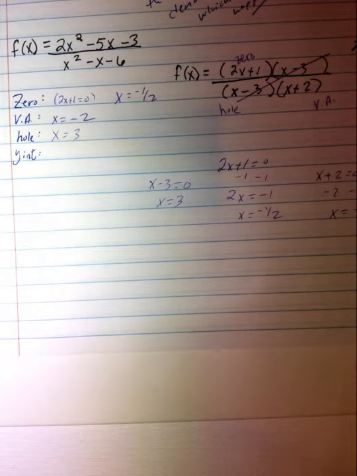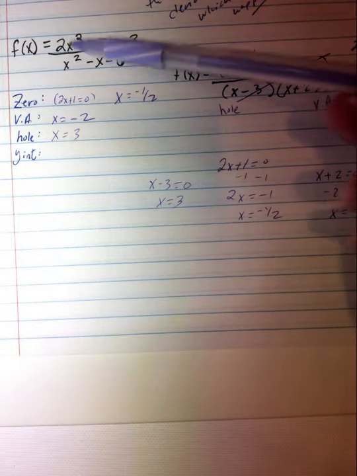And then the y-intercept, it seems like it's the hardest one of all of them, but it's not. You're replacing all the x's with zeros. So you're going to get 0 and 0 and a negative 3 on top. 0, 0, and a negative 6 on bottom. So your y-intercept, when you reduce, negative 3 divided by negative 6 should be a positive 1/2.